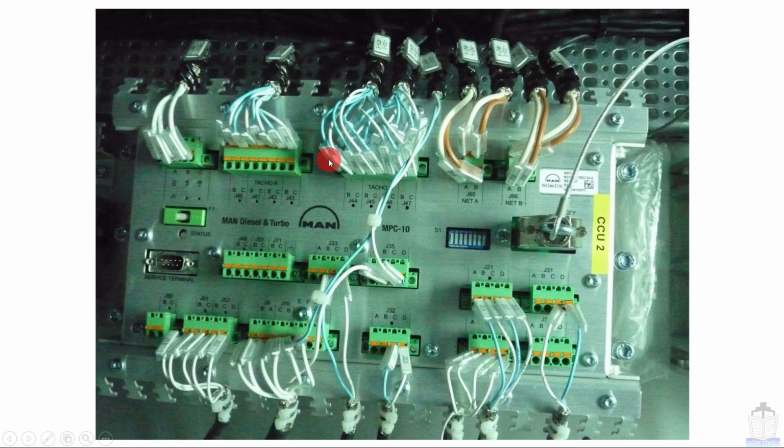This is the picture of MPC10. Now I am going to show you where the network cables are connected in the MPC10. So here you can see these are the network cables and these are also connected with channel number 65 and channel number 66.